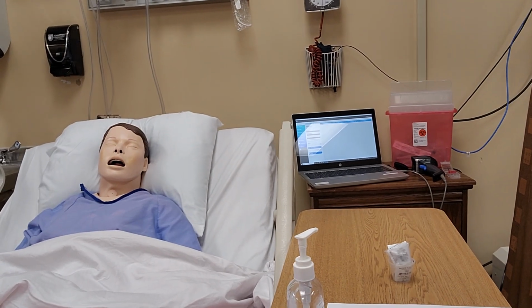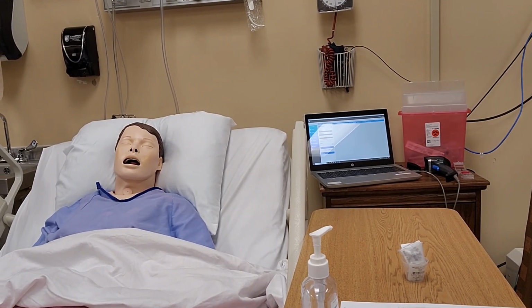I think that's a little bit better. You can see the table, you can see the computer, you can see the patient.